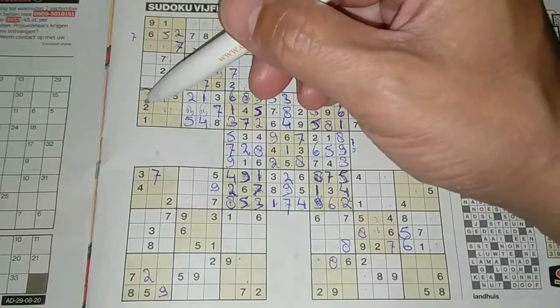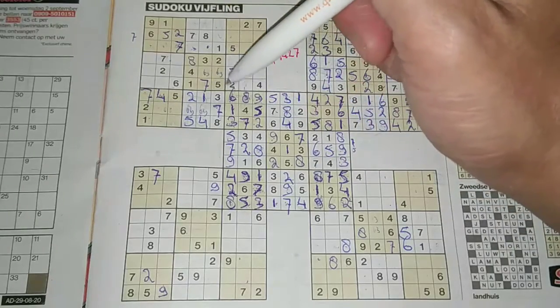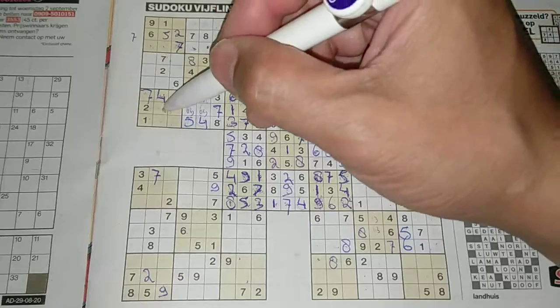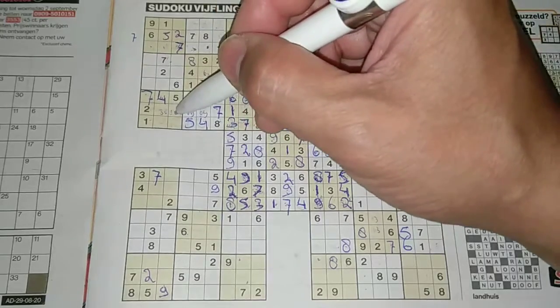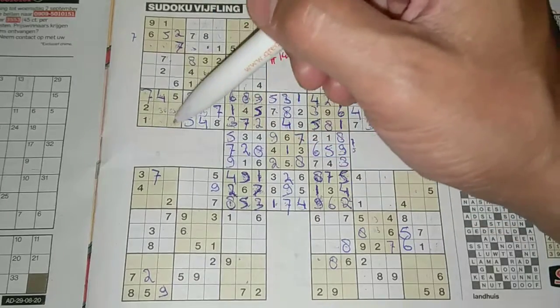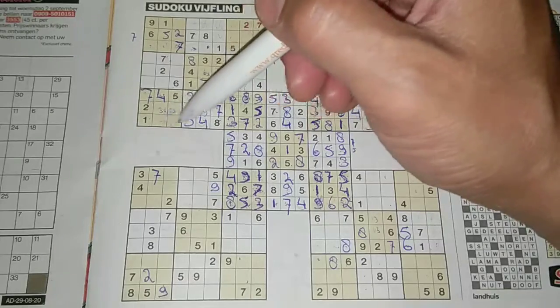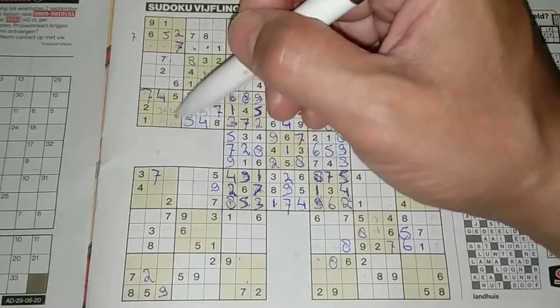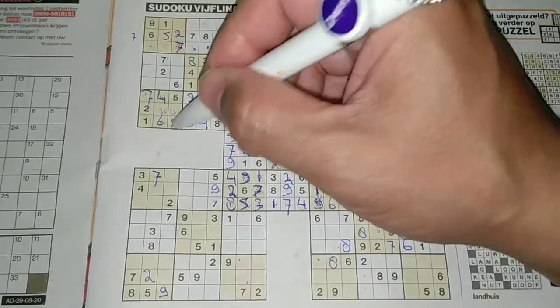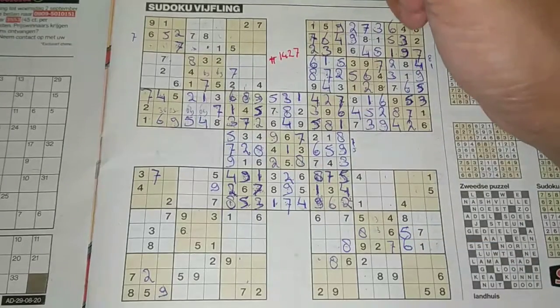1 box left in this row. The 8 and the 3. I marked them for you, and these 2 numbers should be the 9 and the 6. We see here 6, no 6 there, 6 should be here. 9 goes there.